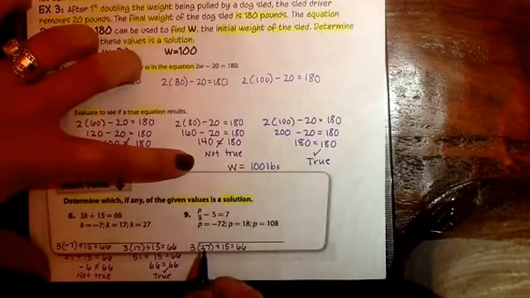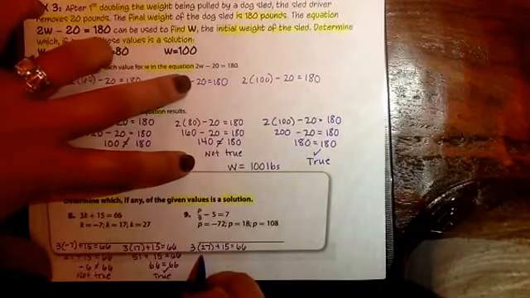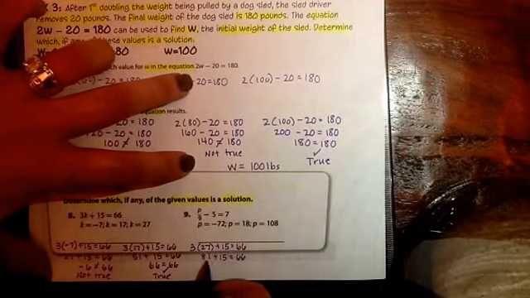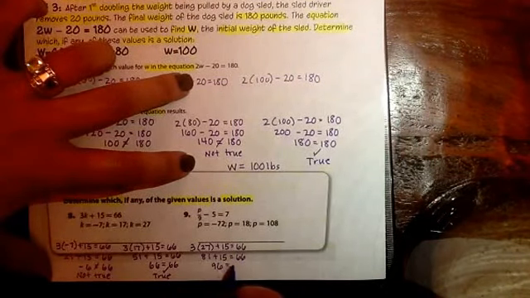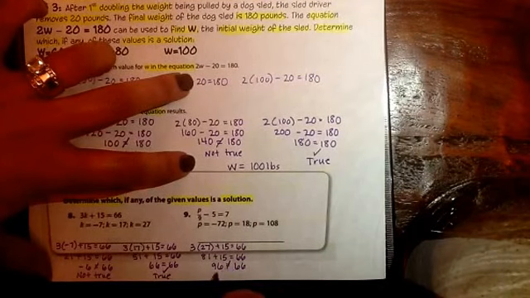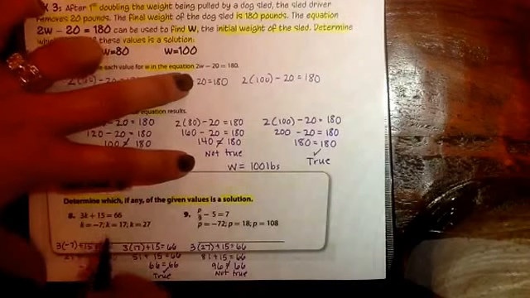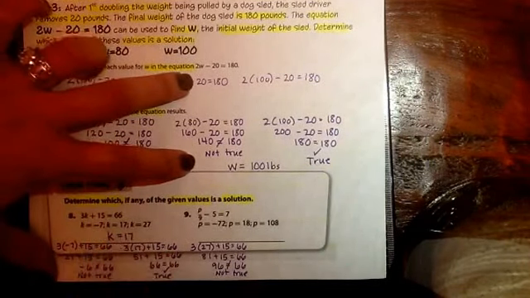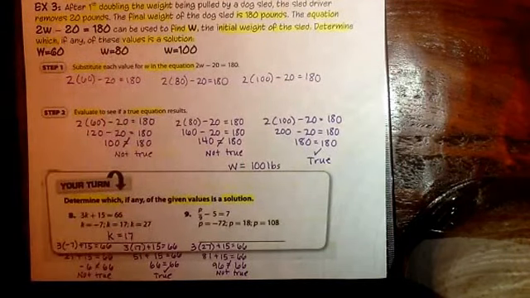So 3 times 27 is actually 81 plus 15 equals 66. So when I add these together, that's 96, which does not equal 66. So this one is also not true. So my answer on the line, the only one that was a true solution, is k equals 17. That was the only value that was true.